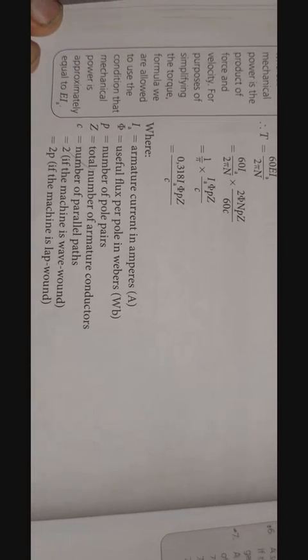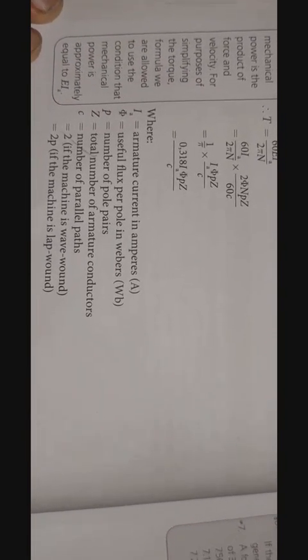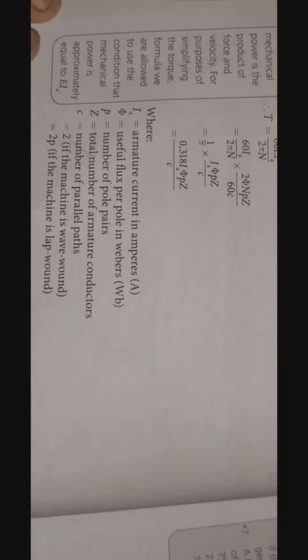Therefore, T is equal to 0.318 armature current, flux, number of poles, speed divided by C. Where IA is armature current, flux is measured in Wb, P is number of poles, Z is total number of conductors, C is number of parallel paths. The same: if it's wave wound, it's just going to be 2, but if it's lap wound, it's going to be 2 times poles, guys.